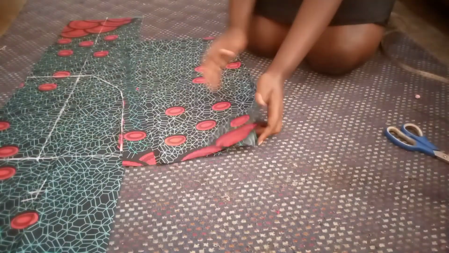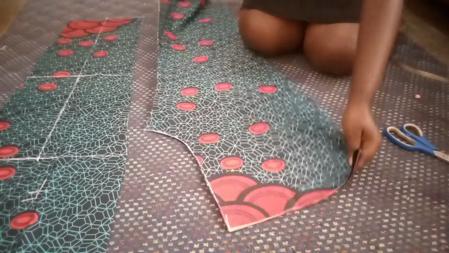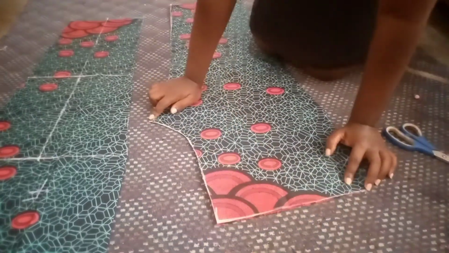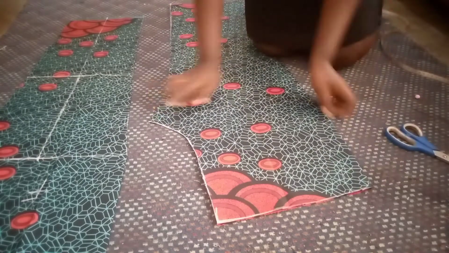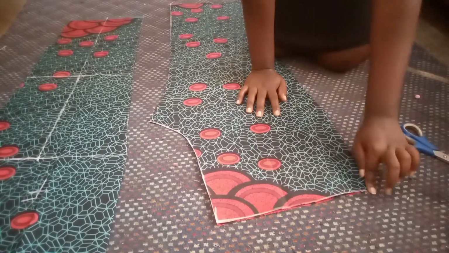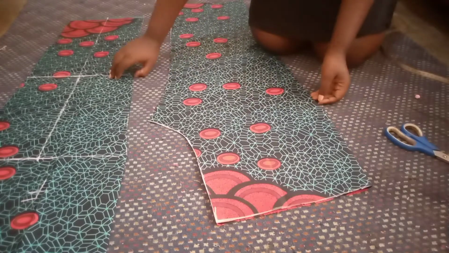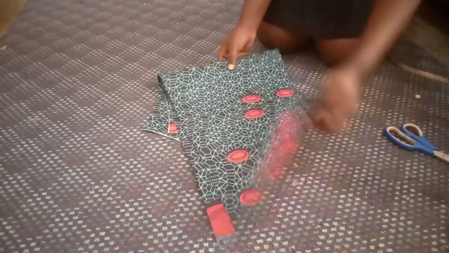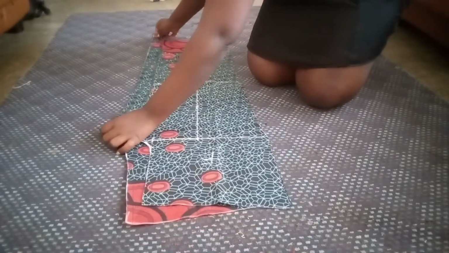I'll do the same even to the back piece. I just connect the crotch region there and then split out these sides. Remember, they are still connected, you just have to open them up. So that is what I'm going to do at the sewing machine.